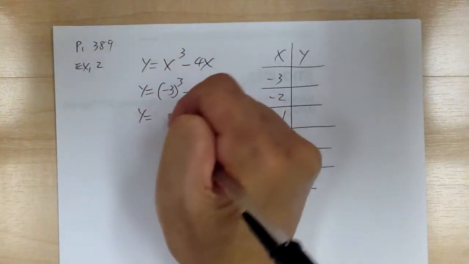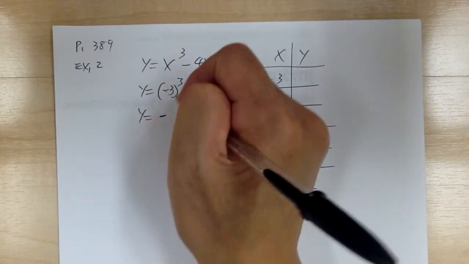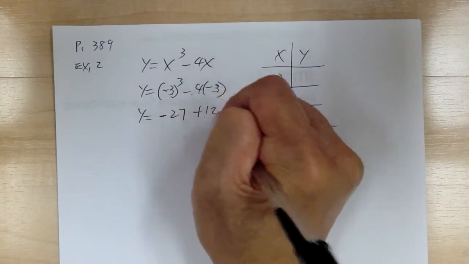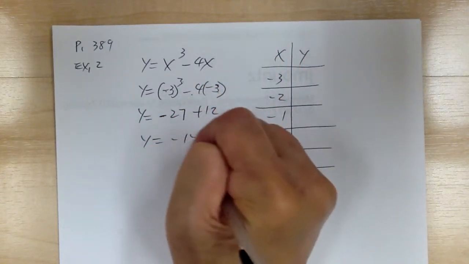So y equal to -3 to the 3 power is negative 27, -4 times -3 is plus 12. So in this case, y equal to -15.